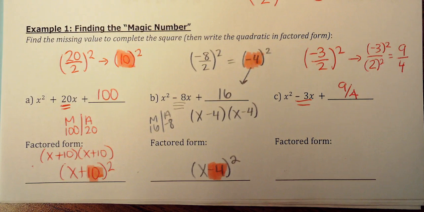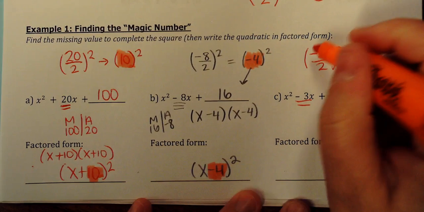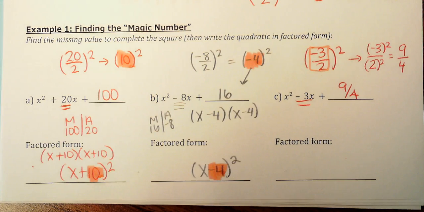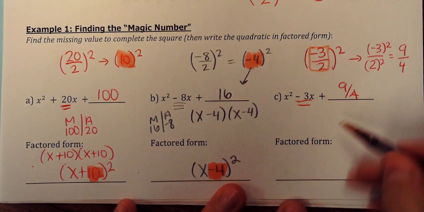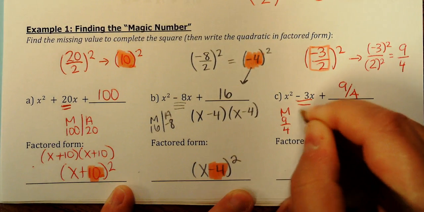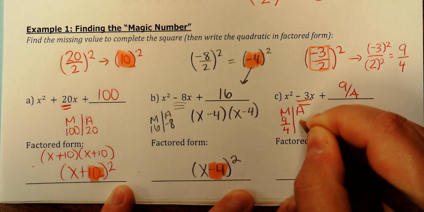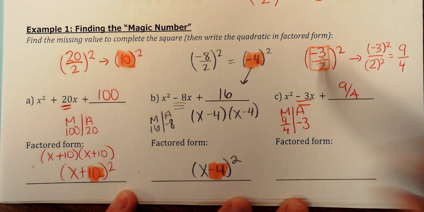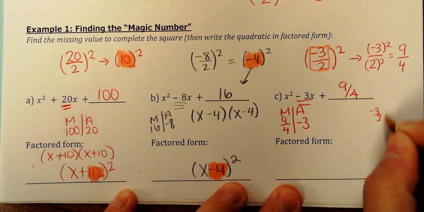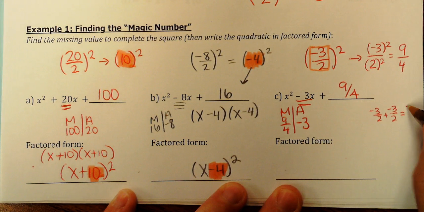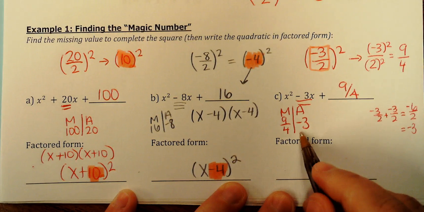And remember what I just mentioned to you on the last question, whatever you square is going to be your factor. So, I know this is a little odd, I need to multiply to get 9 over 4, and I need to add to get negative 3. If you do negative 3 over 2 plus negative 3 over 2, this gives you negative 6 over 2, which is the negative 3.